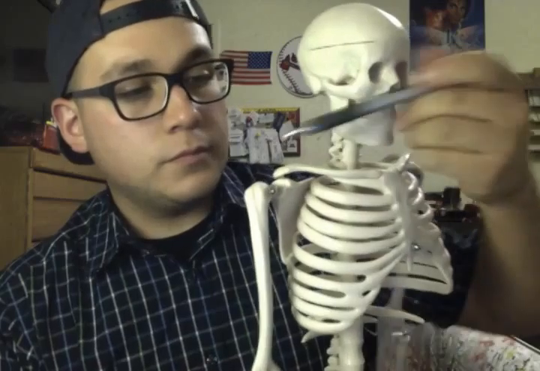Appendicular Skeleton. We're going to start off with the pectoral girdle and the clavicle. Clavicles, there are two, on the lateral sides of the body. The acromial end is here, and the sternal end is there. The scapula, this posterior view of the body is here. There are two on either side, lateral side of the body.